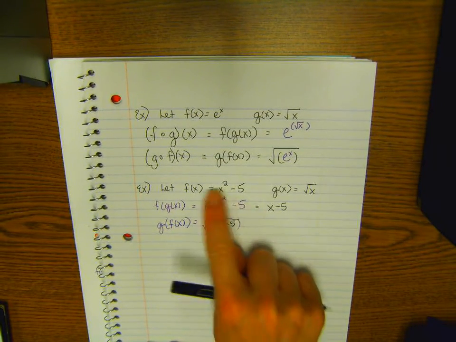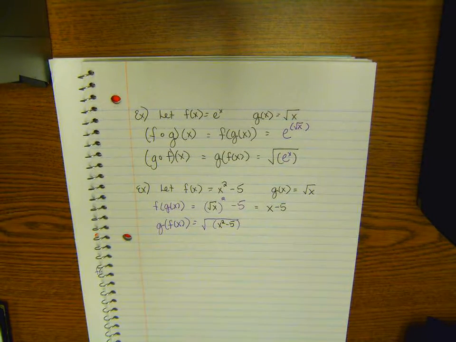G of f of x, I wrote the square root, and then I put f in for x. Can you simplify that one at all? How are we doing? Any questions so far?